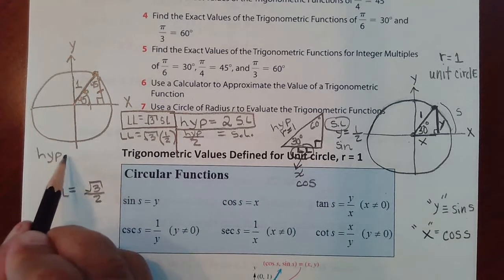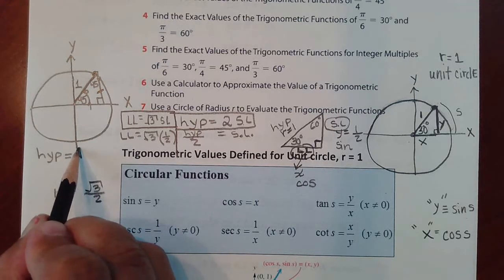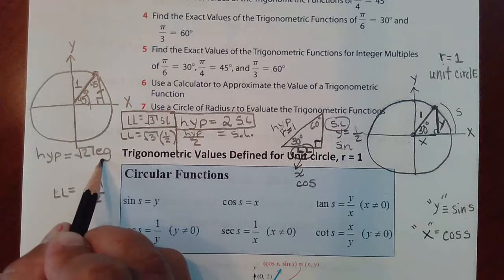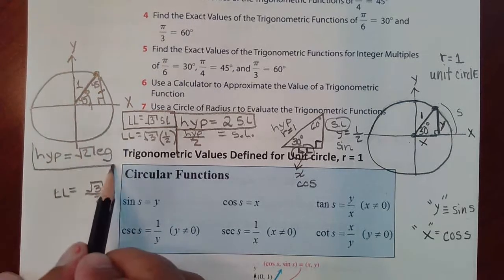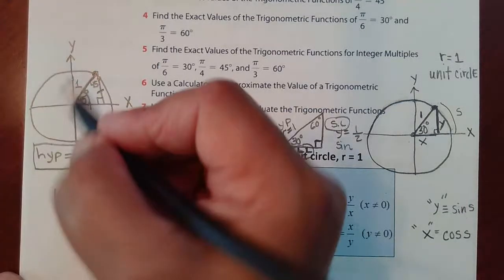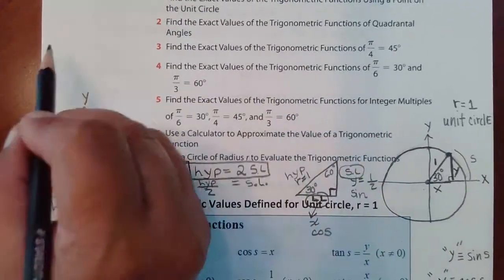The hypotenuse is still 1. But the hypotenuse is also, if you want to relate it, see how it's related to a leg, square root of 2 times a leg. This is the only formula. There's only one formula for a 45, 45, 90. So let's go ahead and see what that leg is. Okay, I'm going to come right up here above the circle and get that leg for you.